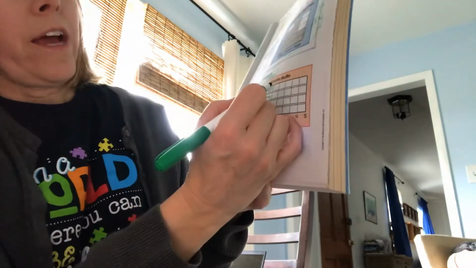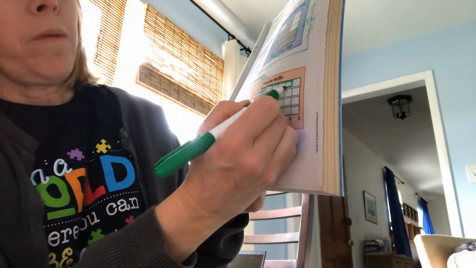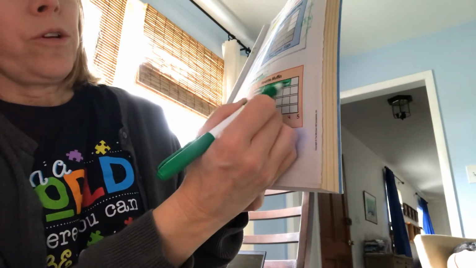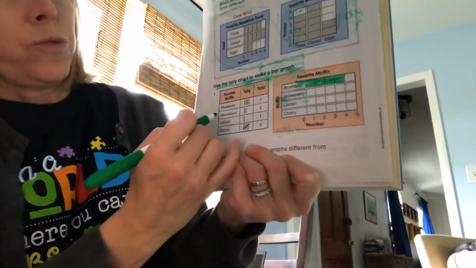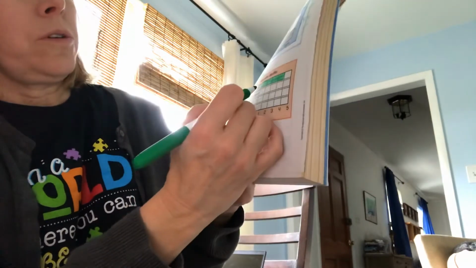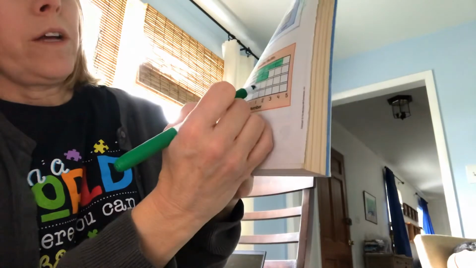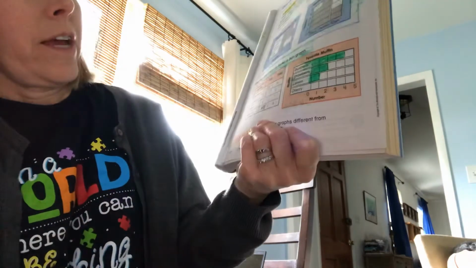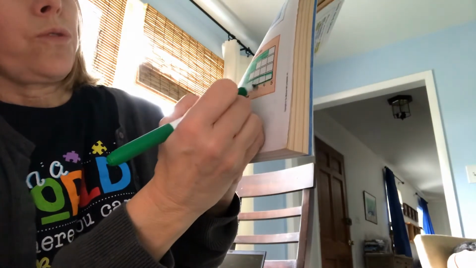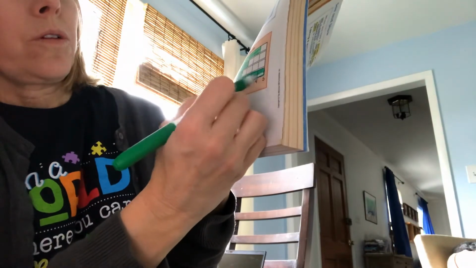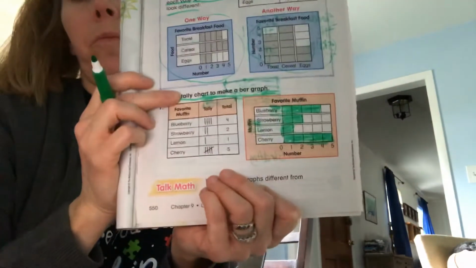Okay, now it says use the tally marks chart to make a bar graph. So blueberry had 4, so I'm going to color in 4 boxes. Please do that on your paper. Strawberry had 2. Lemon had 1. And cherry had 5. And there is your bar graph.